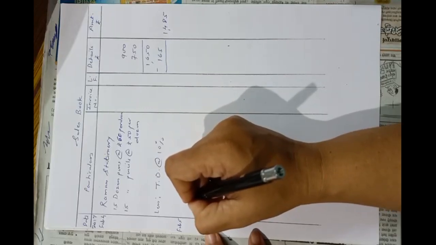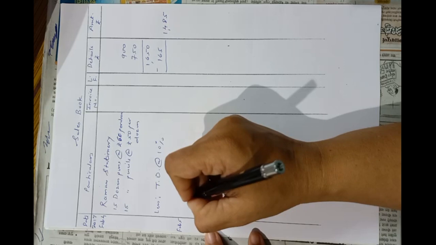Raj Stationery purchased from us, means we have sold stationery to Raj Stationery.